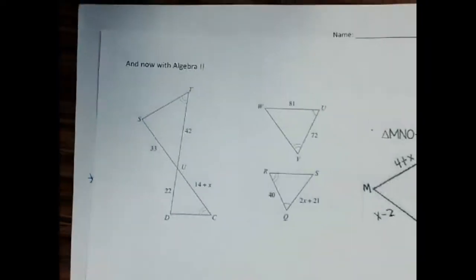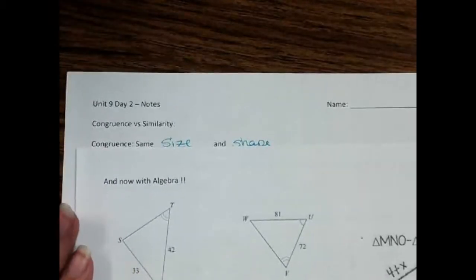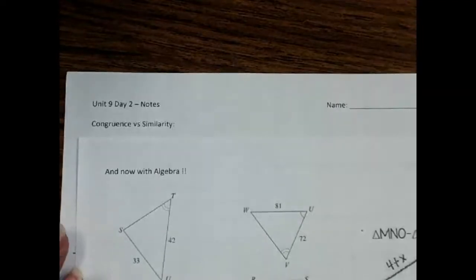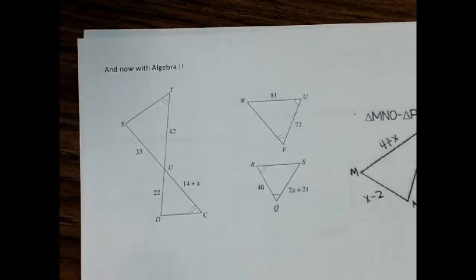And this is our Unit 9 notes, Day 2. This is Part 2. We're now in the back. And the notes say, "Now with algebra," because these problems should look just like what we had last time. It's just a matter of we've now put algebra with them.